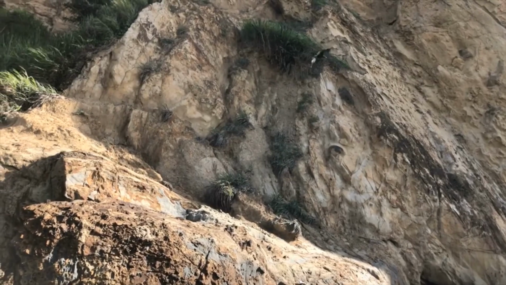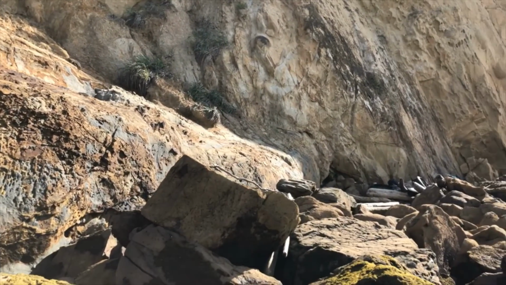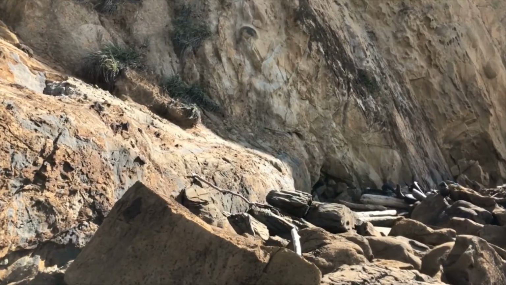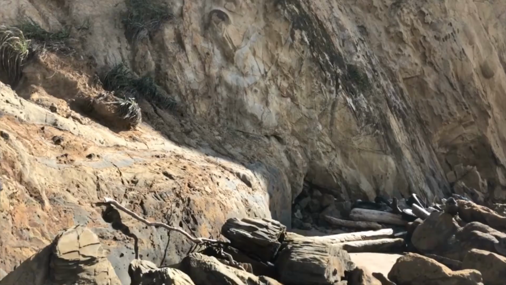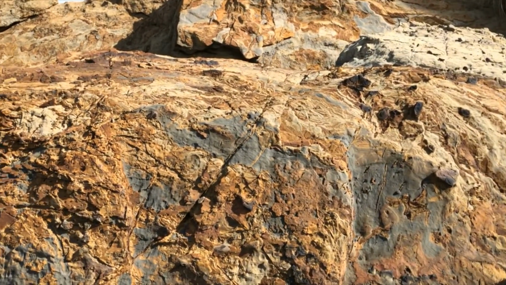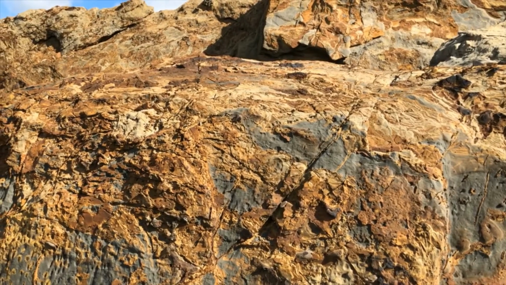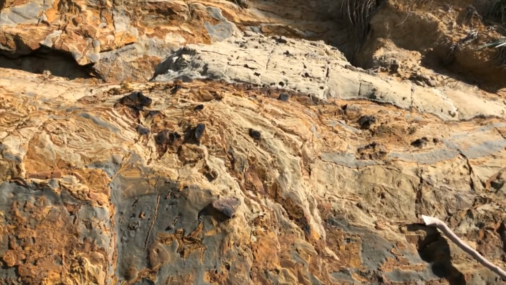So here we see a big sandy unit. We see that it is affected by a lot of fracturing.